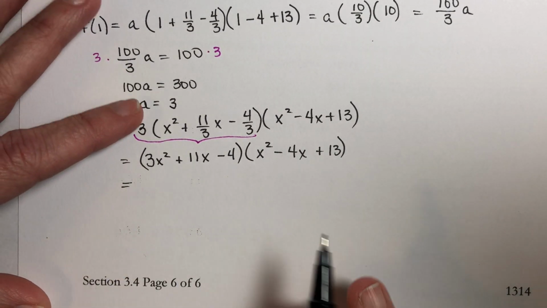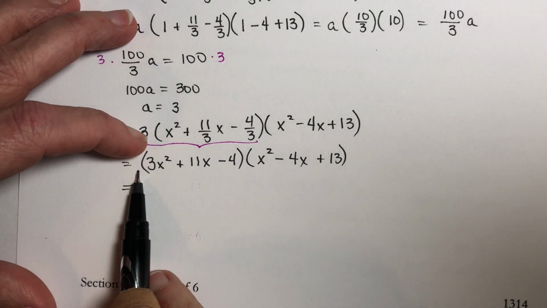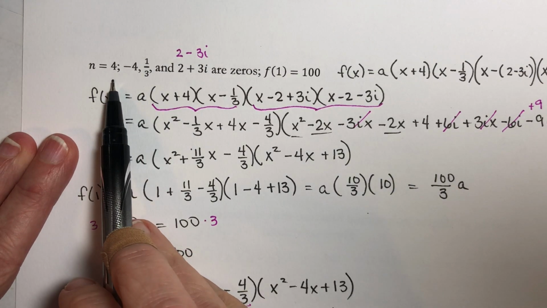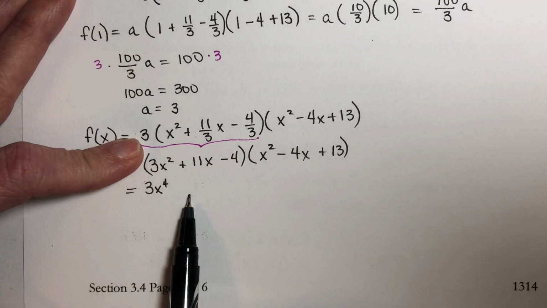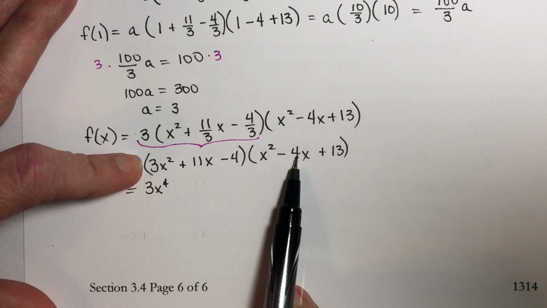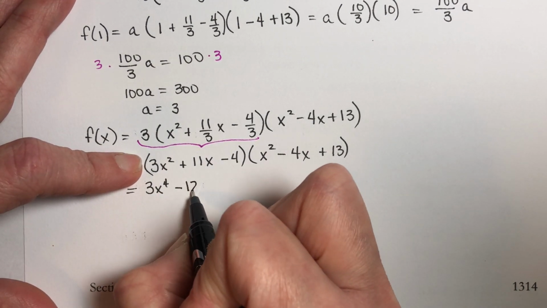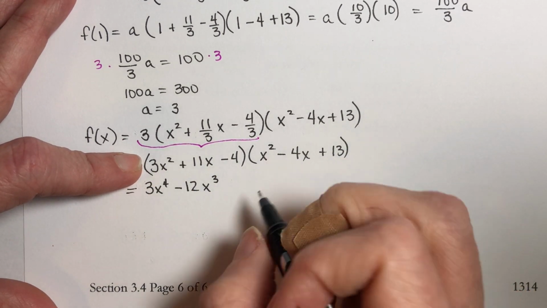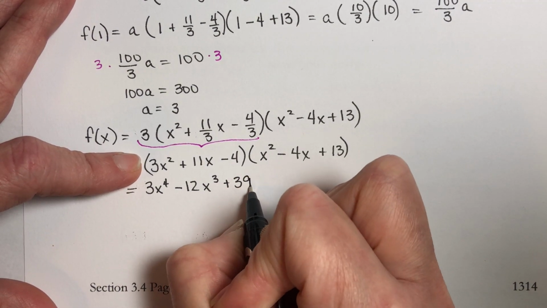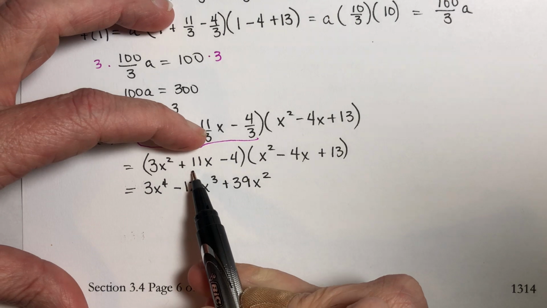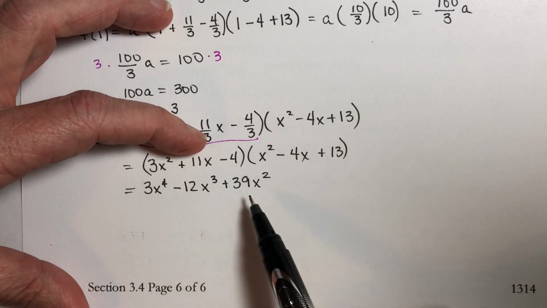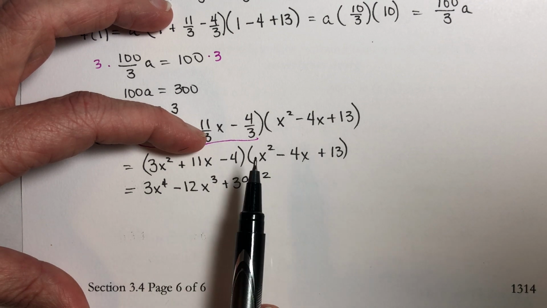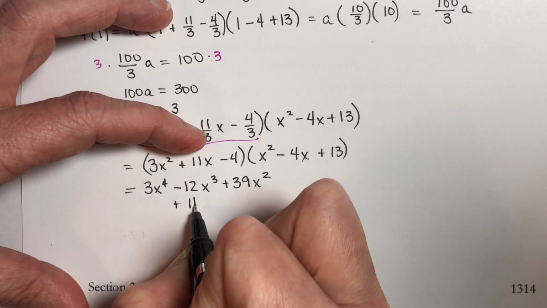Now I just need to distribute this, combine like terms, and I'll have my answer. So this is going to be kind of a long step, but it's not really that difficult. 3x squared times x squared is going to give me 3x to the fourth, which is the fourth power that I knew I should have from the beginning. All right, 3x squared times negative 4x is going to give me minus 12x cubed. Multiply here to get 39x squared. Now I'm going to distribute this 11x, and while I do this, I'm going to line up my like terms to make combining easier. 11x times x squared is going to give me plus 11x cubed.